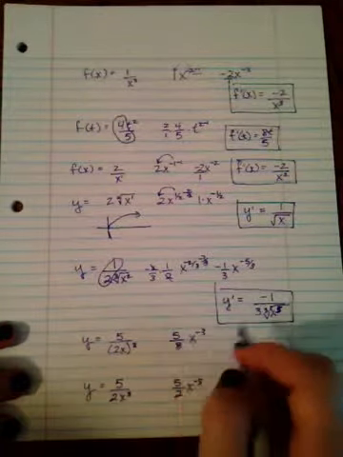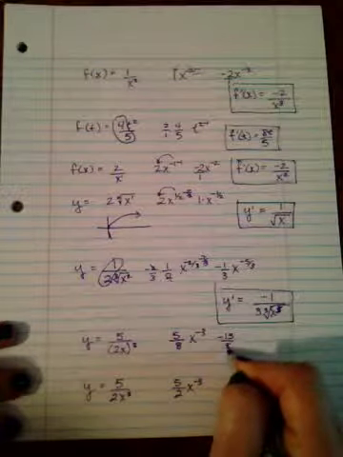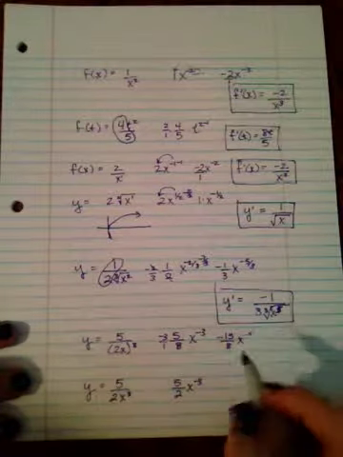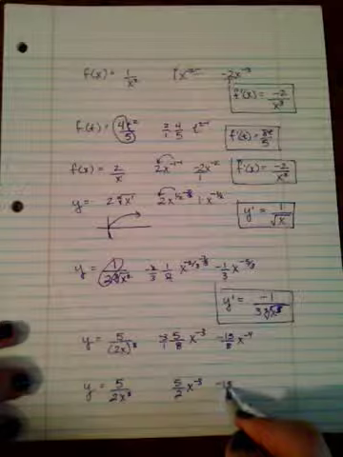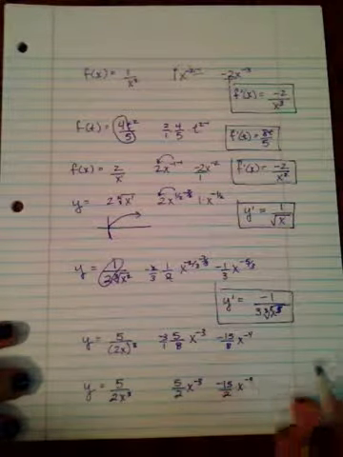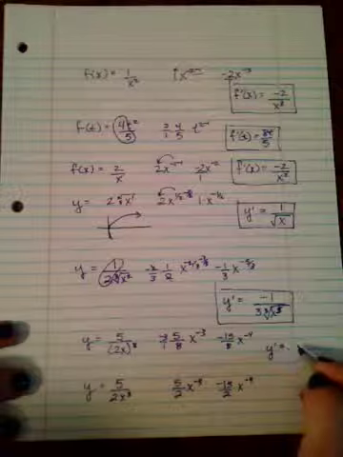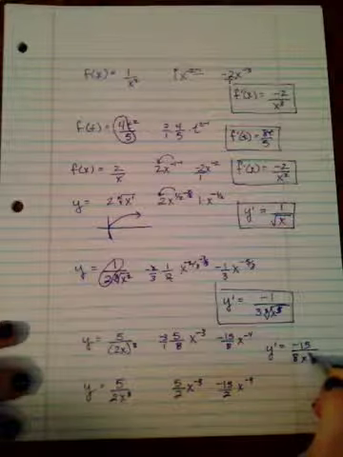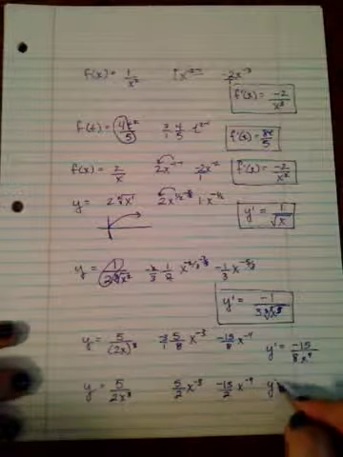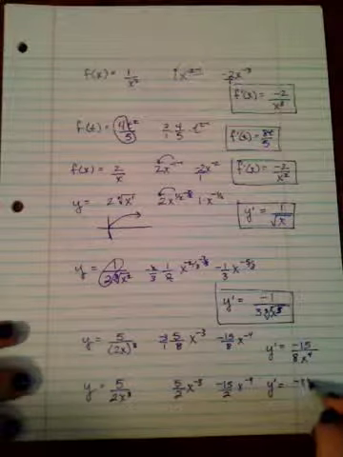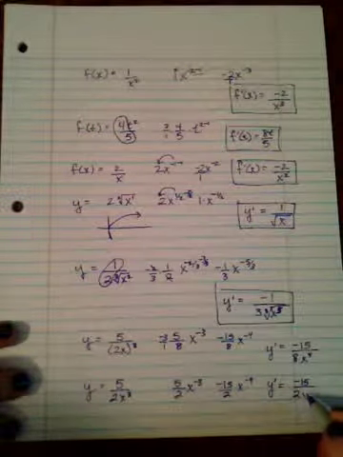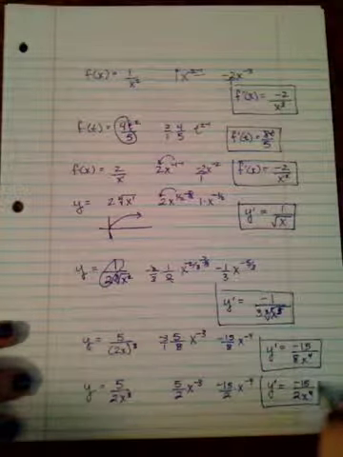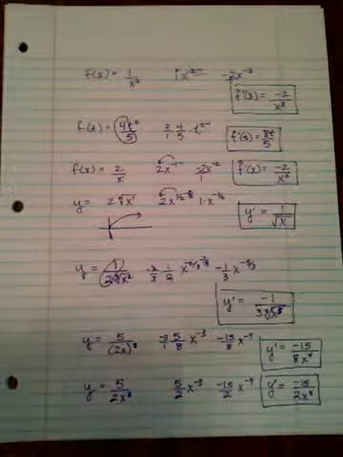So now I multiply down. That's a negative 15/8. Remember, negative 3 over 1. Multiply straight across. X to the negative 4. For this one, it's a negative 15/2 x to the negative 4. So I have y prime equals negative 15 over 8x to the 4th. For this problem, I have y prime equals negative 15 over 2x to the 4th. So the parentheses definitely matter. You need to make sure to get rid of the parentheses before you start using the power rule.